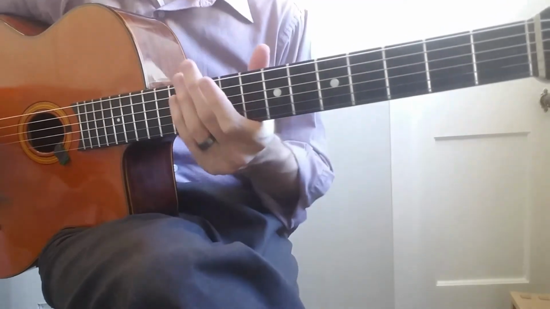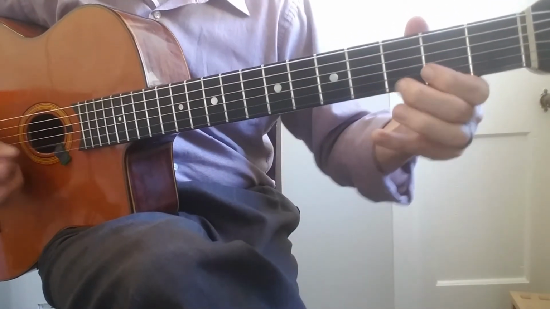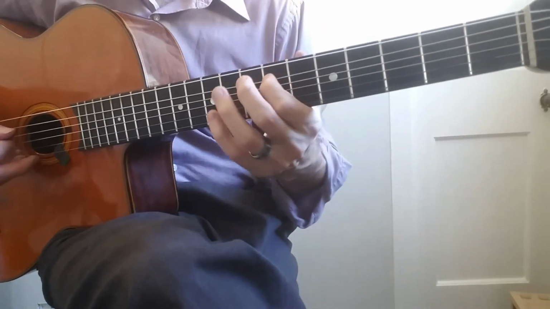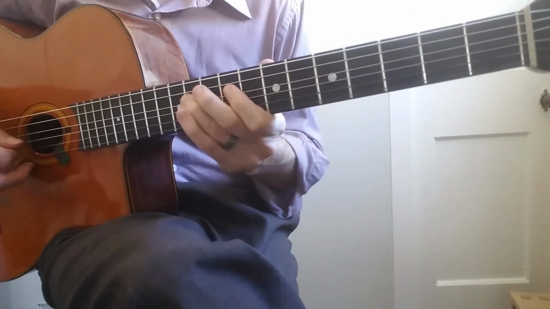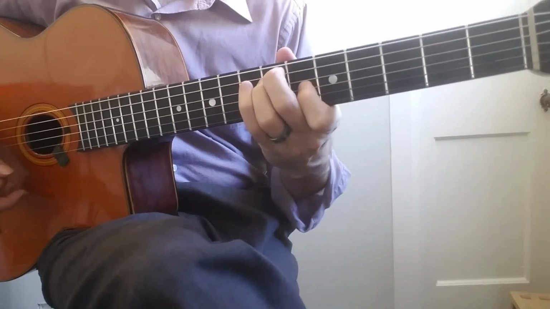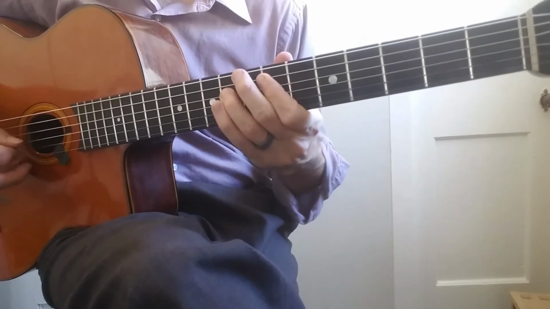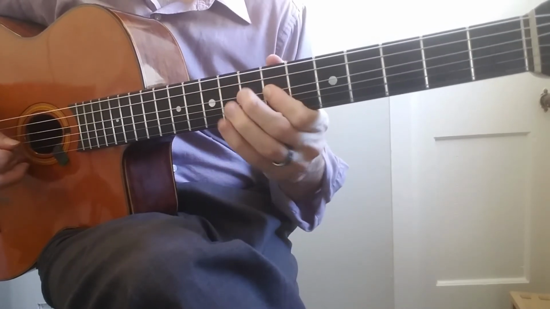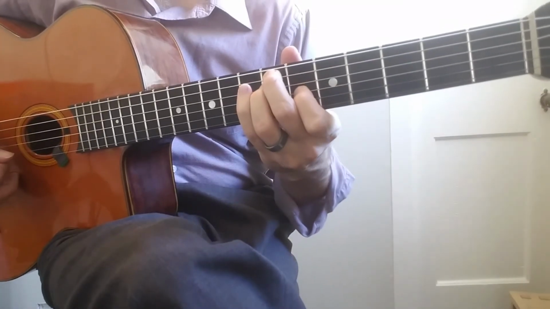Something like that. And using octave displacement, and by keeping multiple lines in mind. So through that whole melody I have E, A, and C sharp in the beginning. So I've got a lot of movements, but really I just have these three notes.